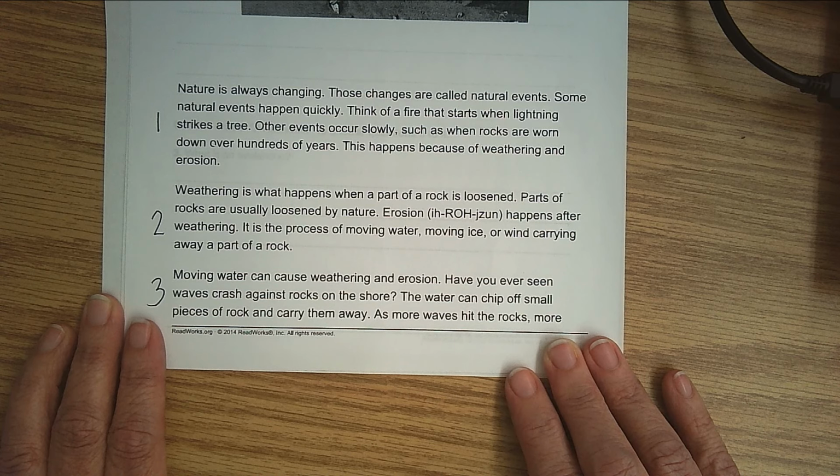Weathering is what happens when a part of a rock is loosened. Parts of rocks are usually loosened by nature. Erosion happens after weathering. It is the process of moving water, moving ice, or wind carrying away a part of a rock. Paragraph 3. Moving water can cause weathering and erosion.